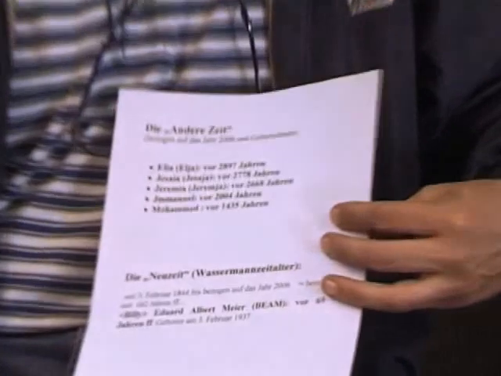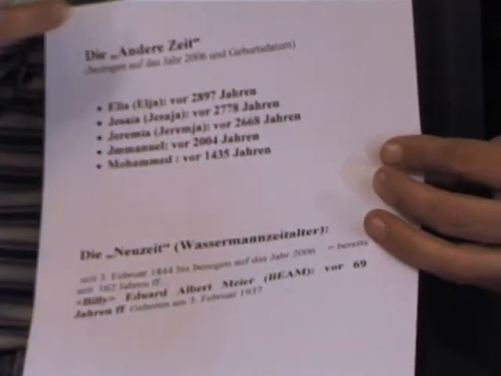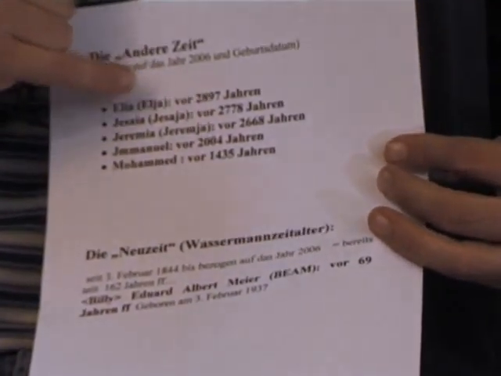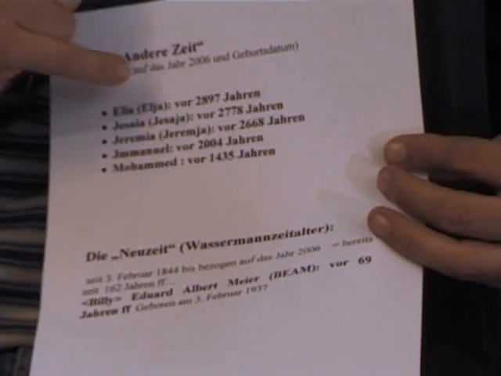Billy Meier is the last. Billy Meier is the last prophet who is responsible for terrestrial humanity, and he is the last in this line of 7 which began with Henoch about 11,000 years ago and continued with Elijah about 2,800 years ago, and then Isaiah, Jeremiah, and Emmanuel about 2,000 years ago, then Muhammad about 1,400 years ago.